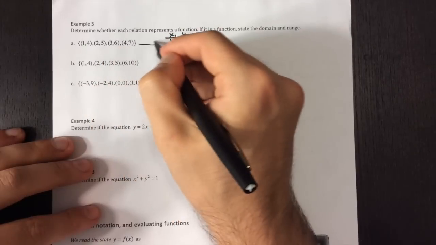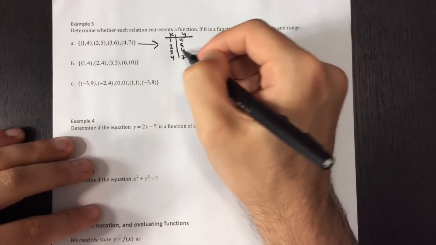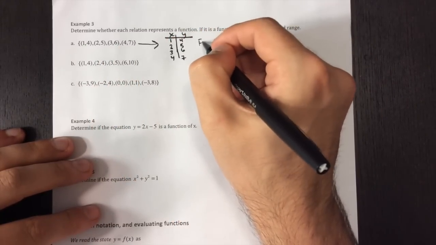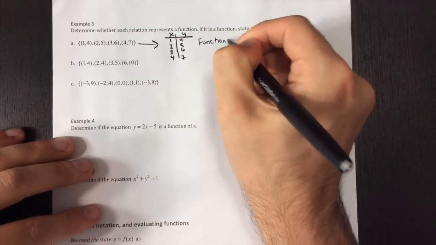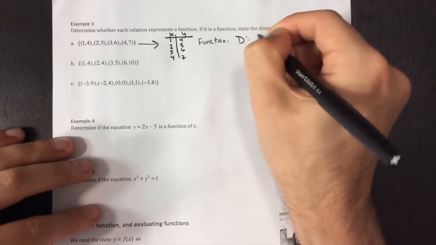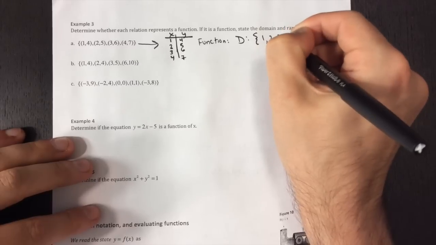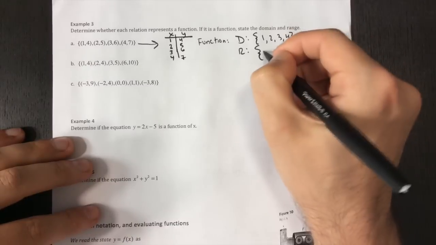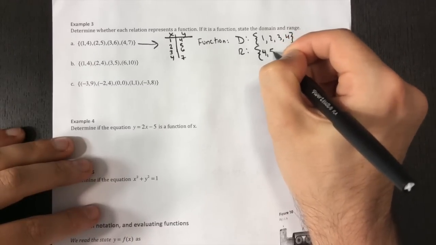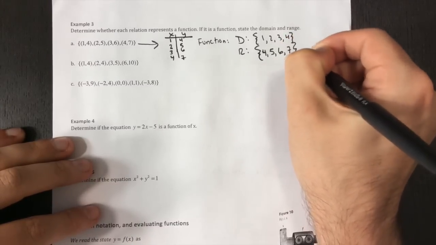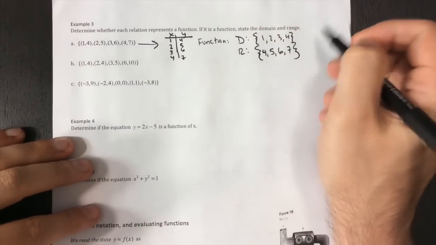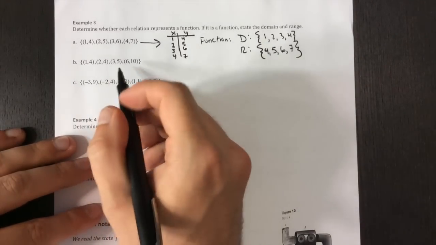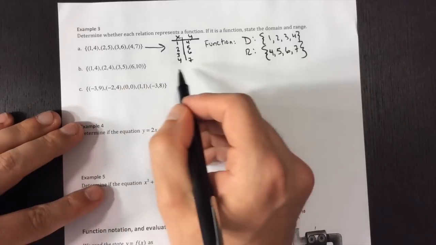For this one, for A, every x goes to exactly one y. So this is a function. My domain would be 1, 2, 3, and 4. And my range would be 4, 5, 6, and 7. That's my inputs. Those are my outputs. For B, I'm going to do the exact same thing.